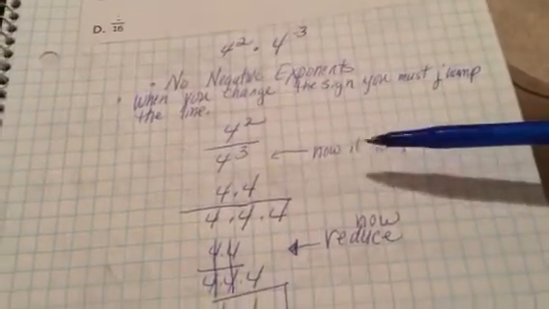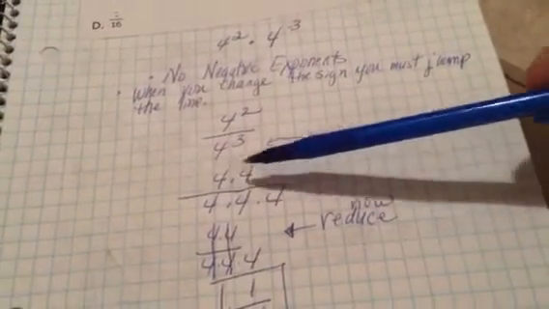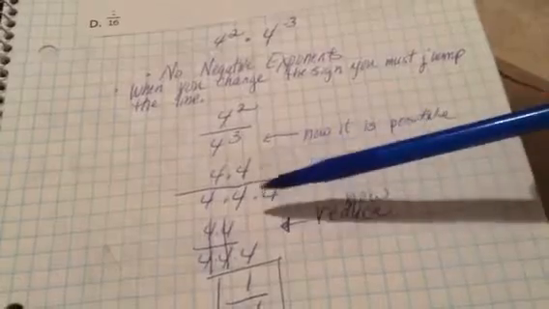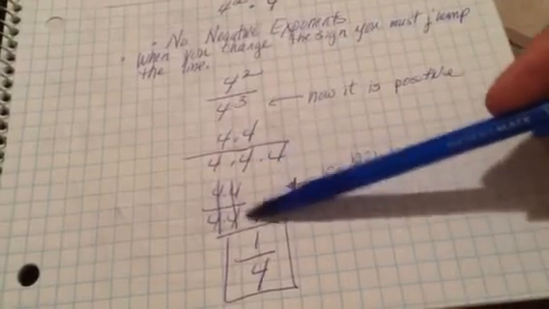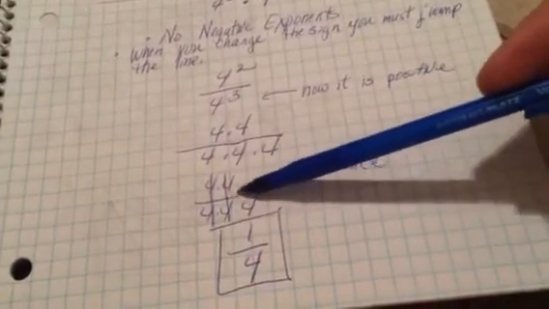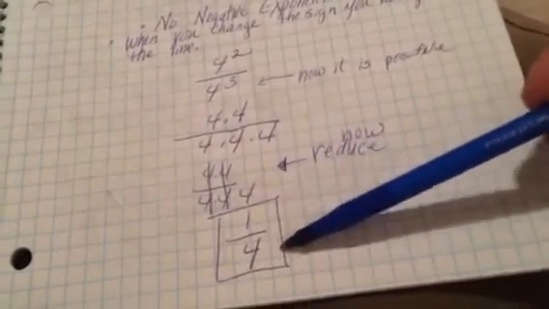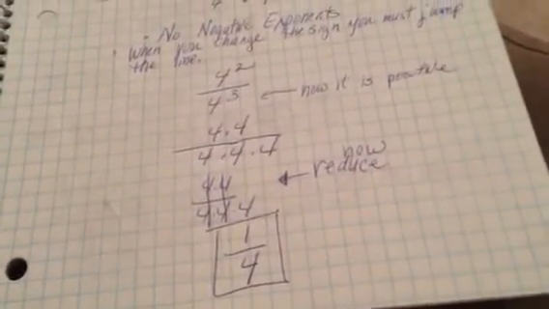Now it's positive. I wrote it out the long way. 4 squared really is 4 times 4. 4 cubed is 4 times 4 times 4. And we can reduce it that way. We can cancel out these two 4s. They turn into 1s. And what is left on the top is a 1. What's left on the bottom is a 4. So your answer was 1/4.